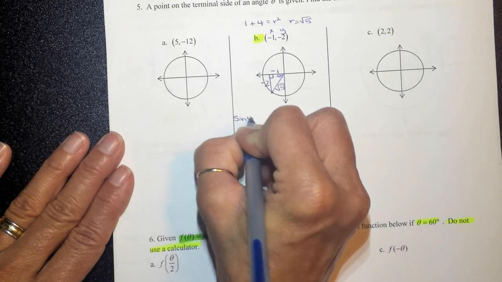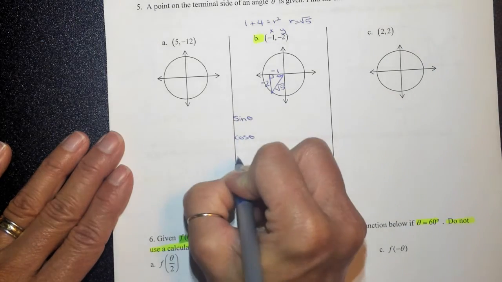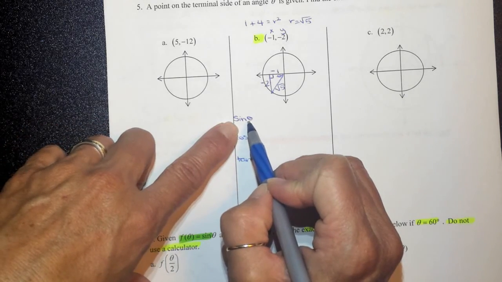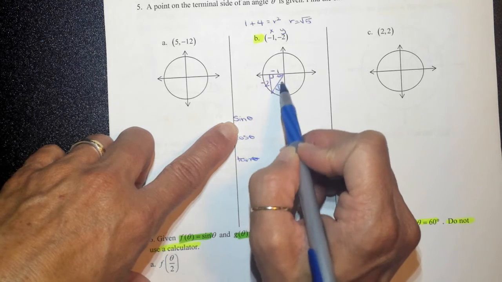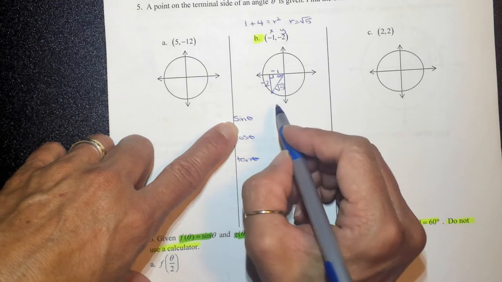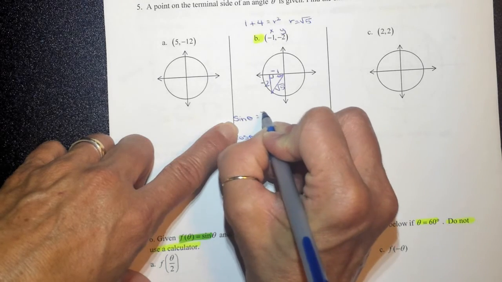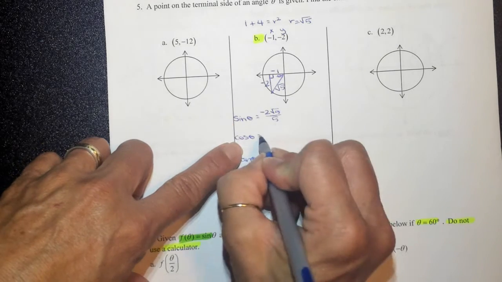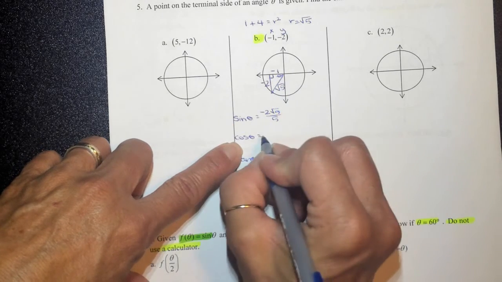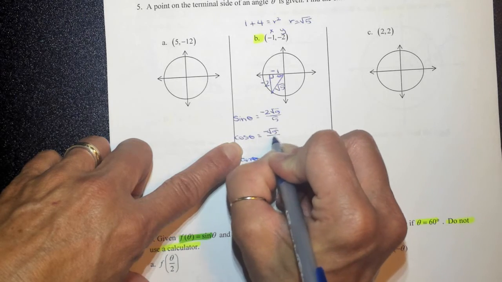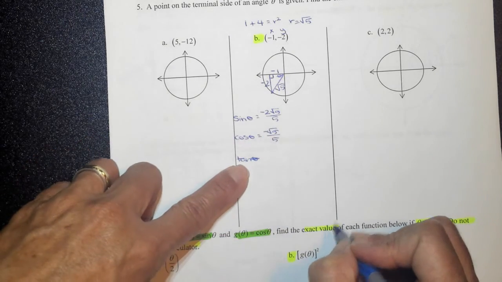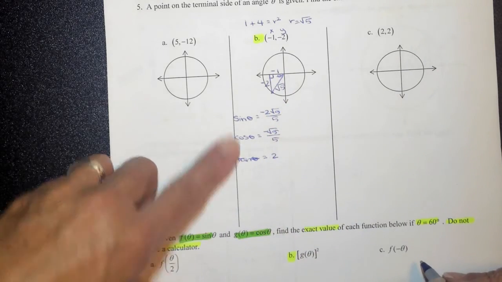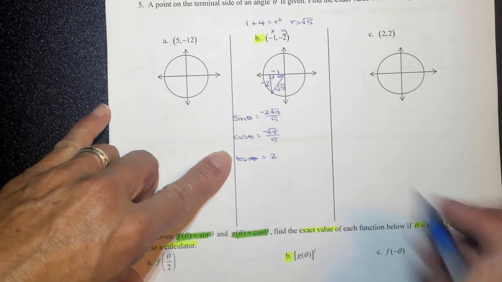I'm just going to say sine of theta, cosine of theta, tangent of theta. Sine, remember, is y over r. This is my y value, this is my r value. When you rationalize -2 over the square root of 5, this becomes -2 square root of 5 over 5. Cosine of theta is -1 over the square root of 5, which is negative square root of 5 over 5. Tangent is y over x, which is just 2. These are my basic functions.